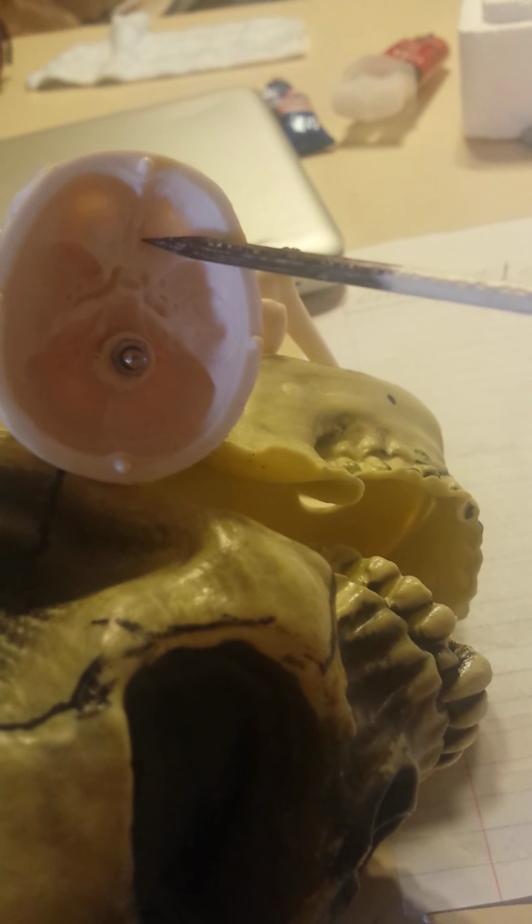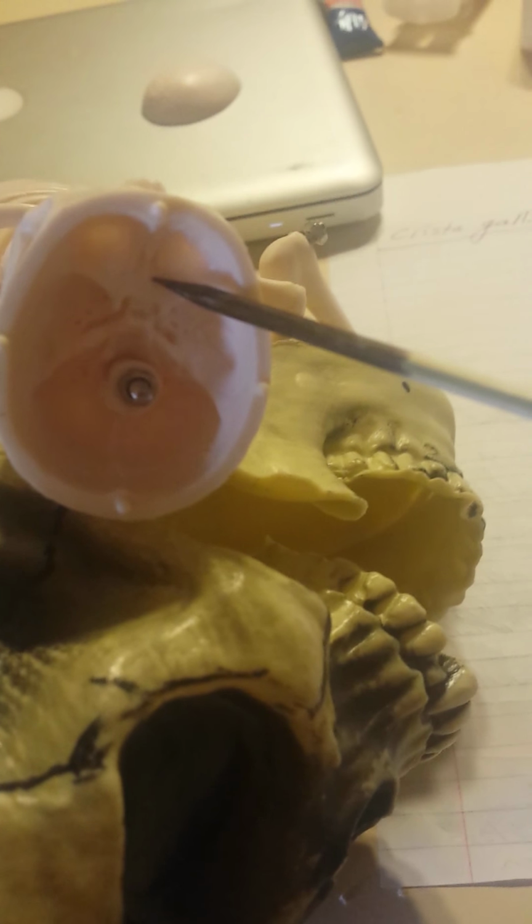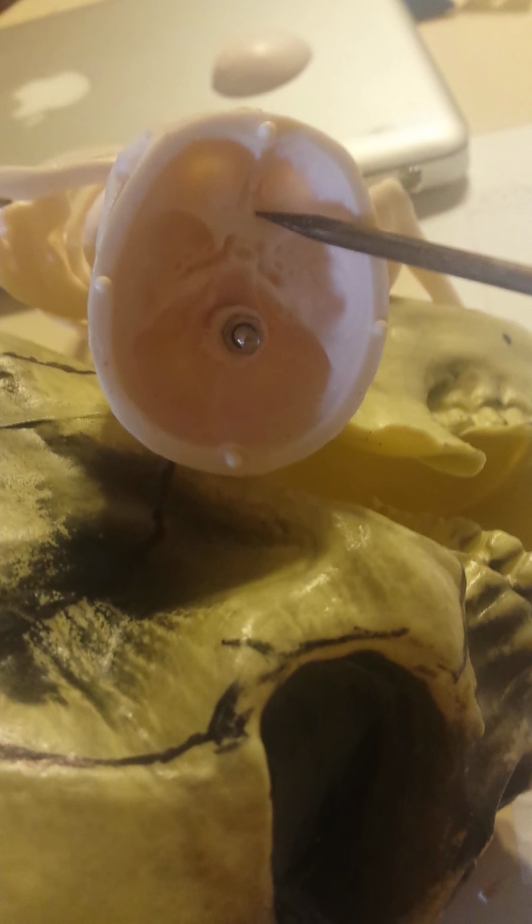The ridge located here is known as the crista galli. And directly posterior to that is the cribriform plate. The notch located here is the optic canal, and directly posterior and medial to that is the sella turcica.